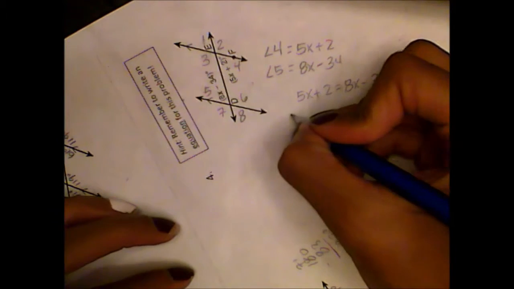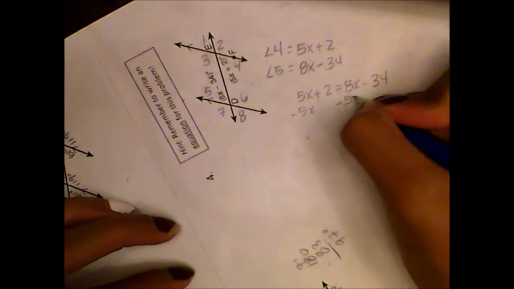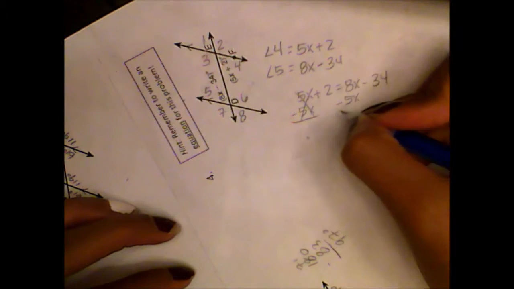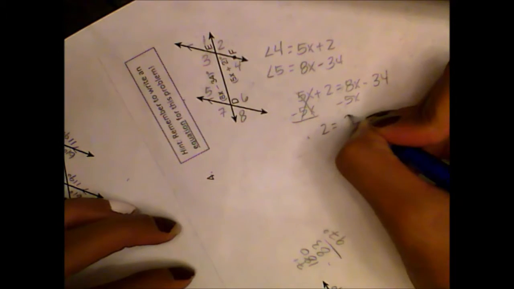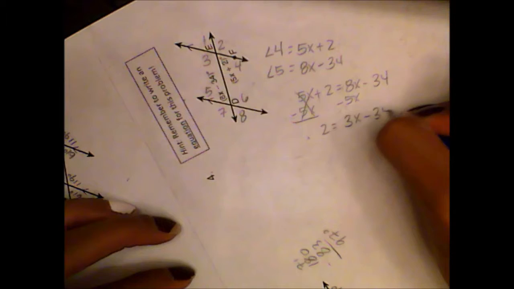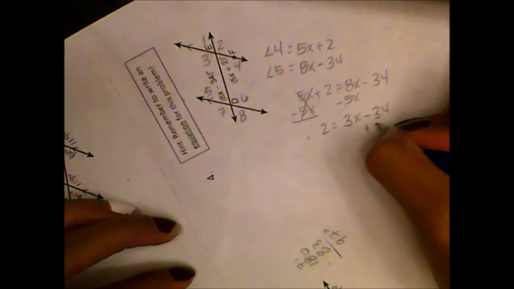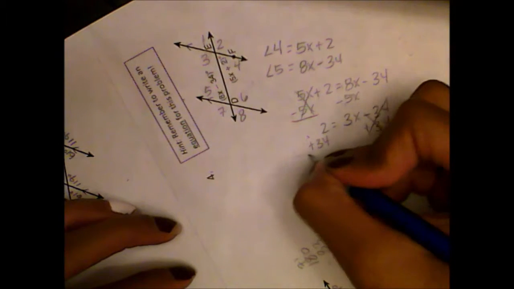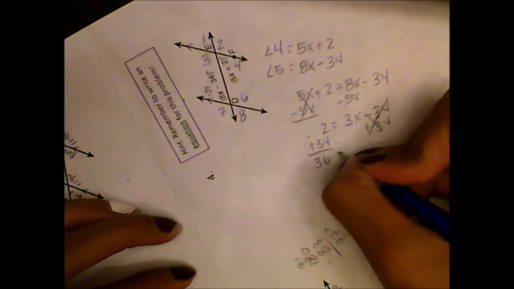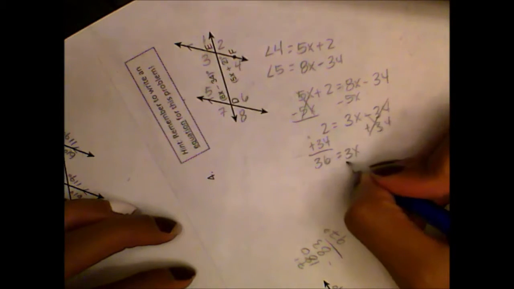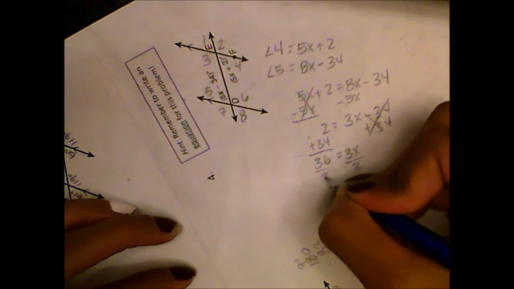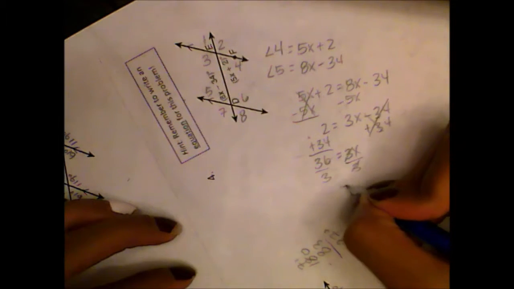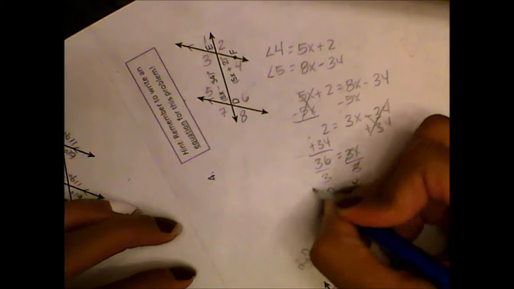Alright, the first step in solving this equation is to subtract 5x from both sides. And that leaves me with 3x minus 34. Now I'm going to add 34 to both sides. And that gives me 36 equals 3x. And I'm going to divide both sides by 3. And that leaves me with x is equal to 12.